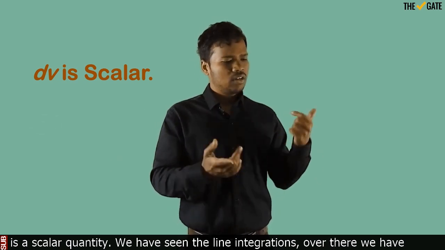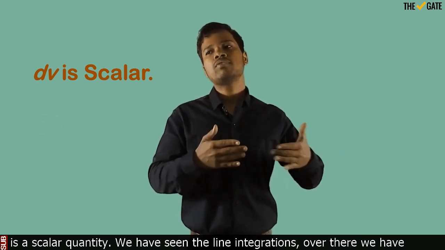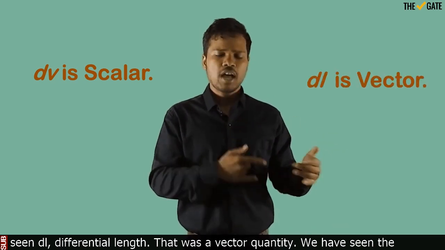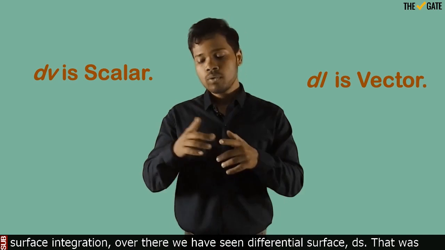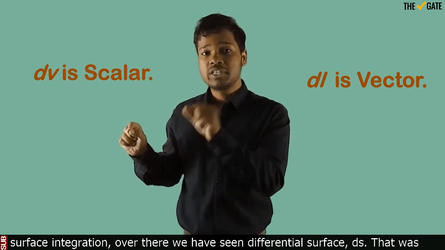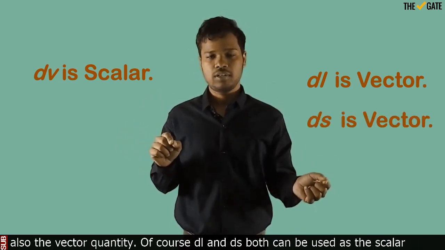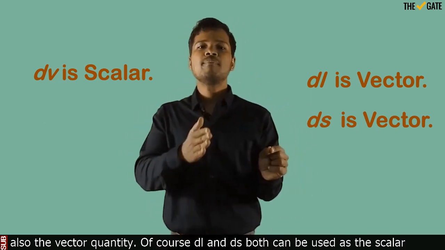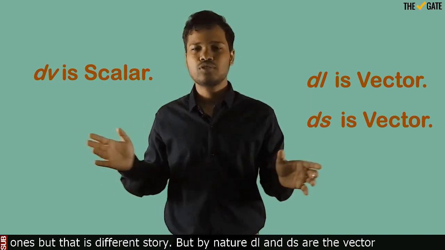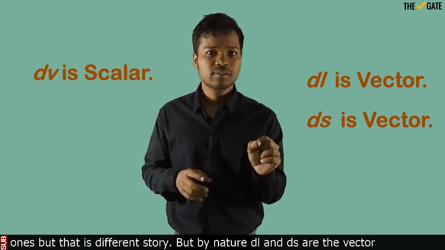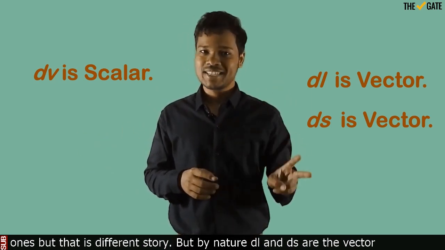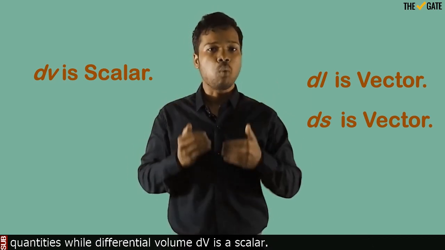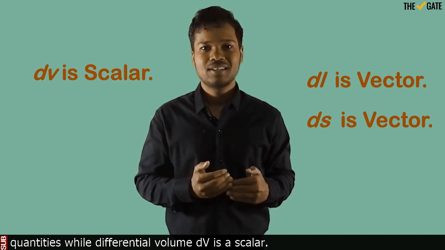We have seen the line integrations. Over there we have seen dl, differential length, that was a vector quantity. We have seen the surface integration. Over there we have seen differential surface dS, that was also a vector quantity. Of course dl and dS both can be used as scalar ones, but that is a different story. But by nature dl and dS are vector quantities, while differential volume dV is a scalar quantity.